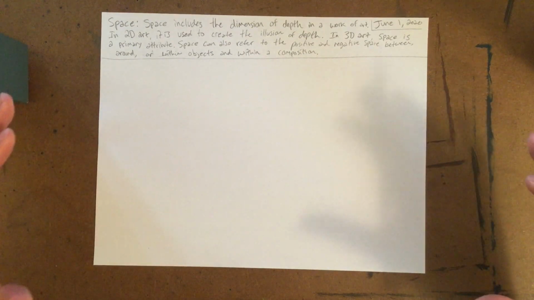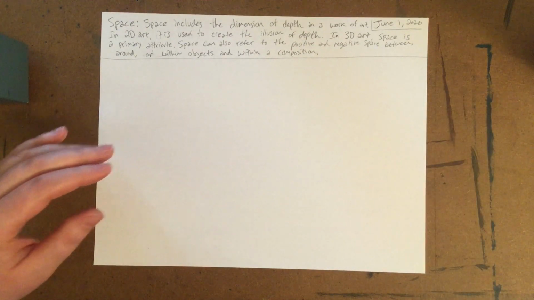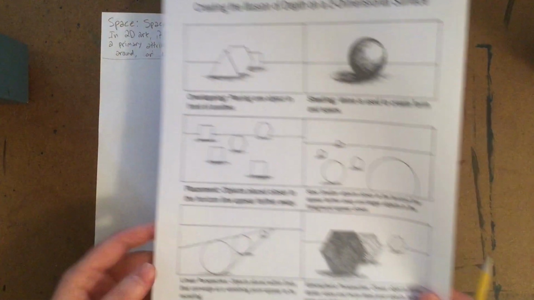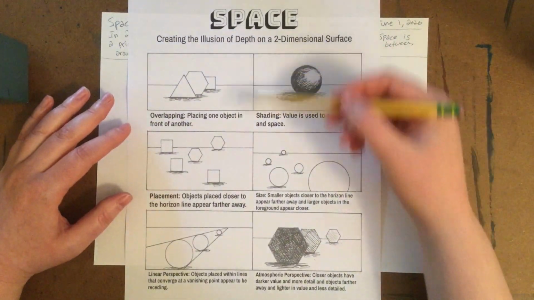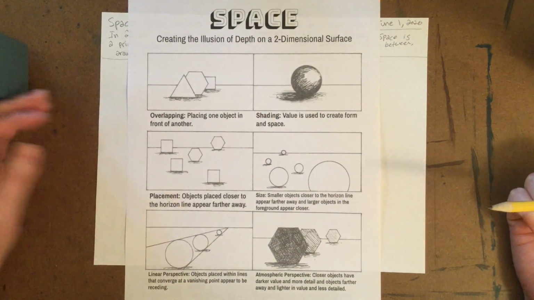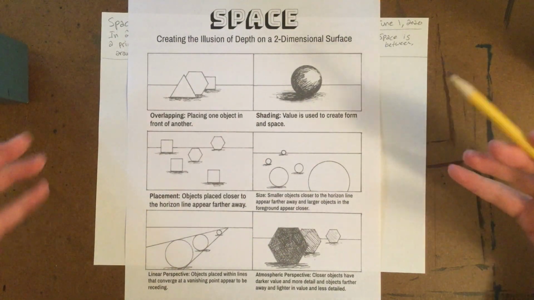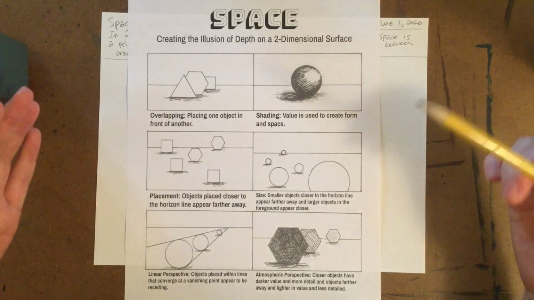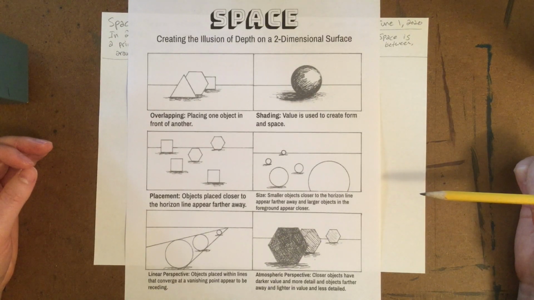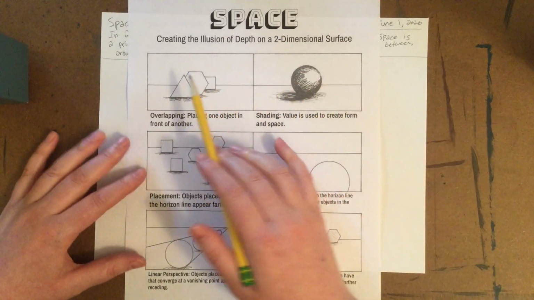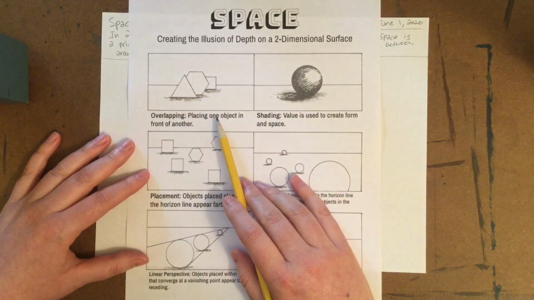So on the assignment page, right underneath this video, you will see this handout here. This handout explains 6 different ways to create this illusion of depth on a 2-dimensional surface. Some of these are going to sound really familiar to you because we've already talked about ways to create depth in this class. Like you might remember overlapping as one of our tips for good composition.